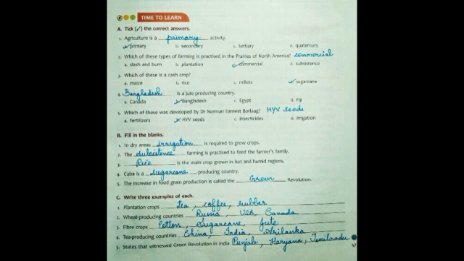Fourth one, dash is a jute producing country. It is Bangladesh. Fifth one, which of these was developed by Dr. Norman Ernest Borlaug? It is HYV seeds. Next one, fill in the blanks. In dry areas, dash is required to grow crops. Irrigation. Next one, the dash farming is practiced to feed the farmer's family. What farming is it? It is subsistence farming.